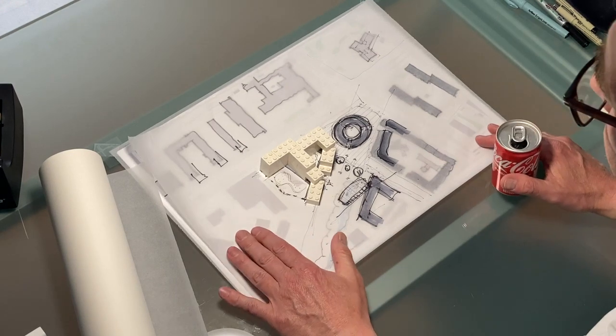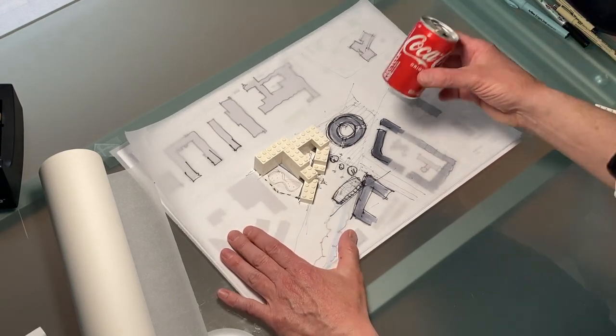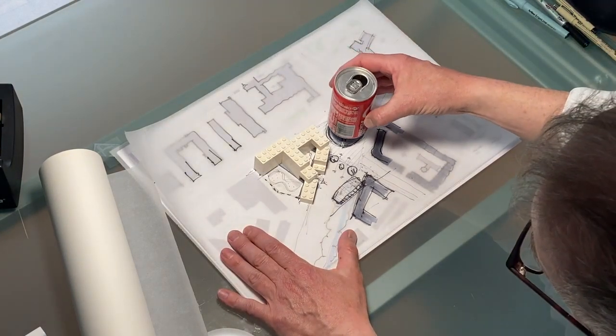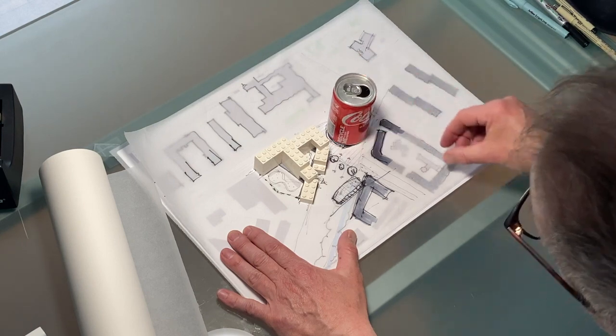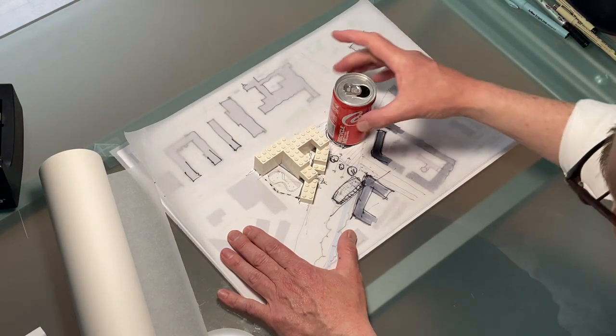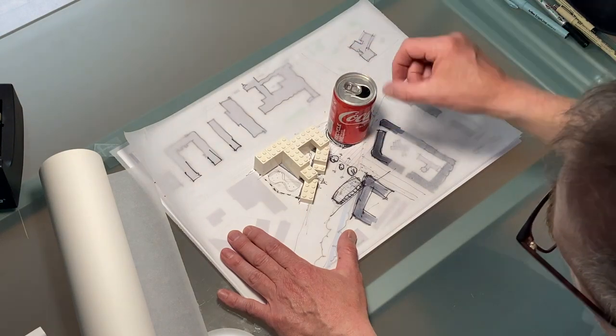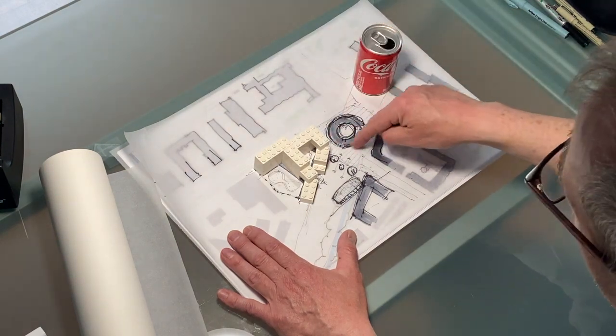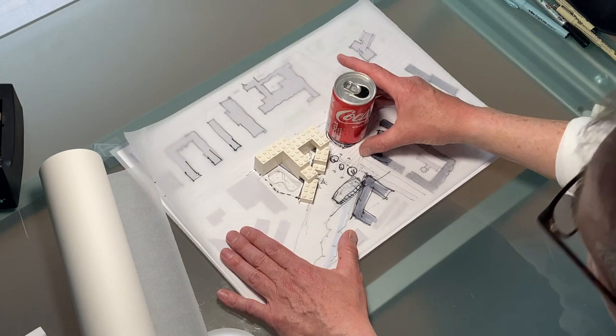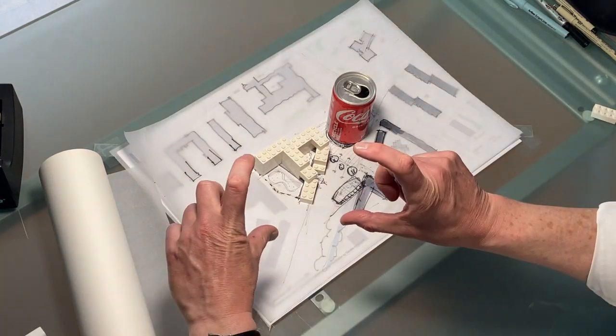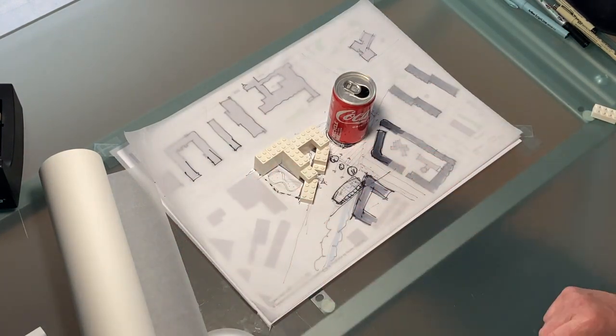But it just so happens that I have this old Coca-Cola can, which may be way too tall, but it kind of fits the perimeter. This may be slightly oval, this is circular, of course. And now I could just take out my camera and take a photo, which I will do.